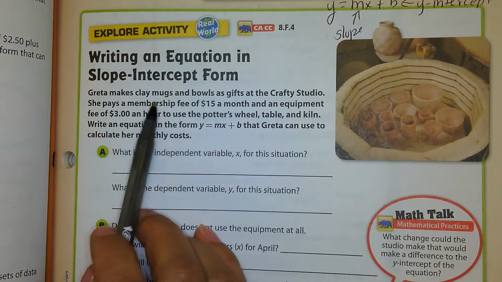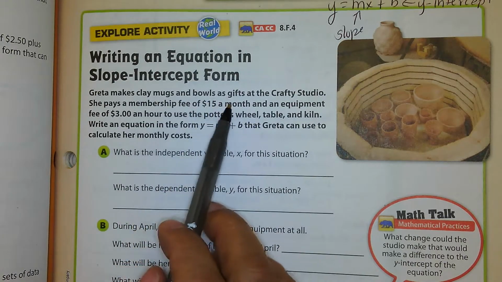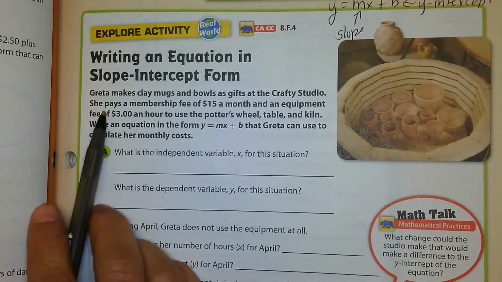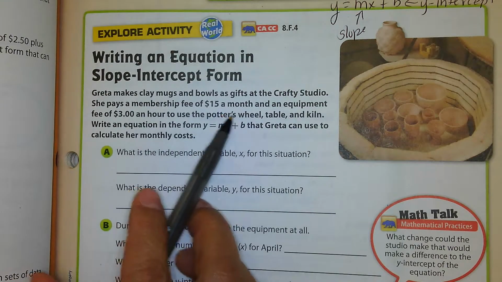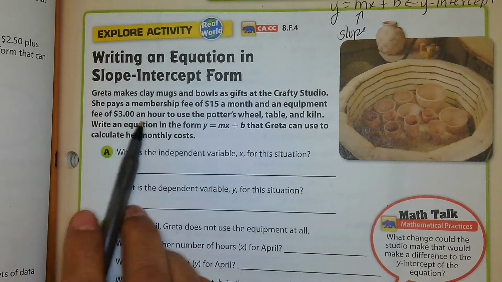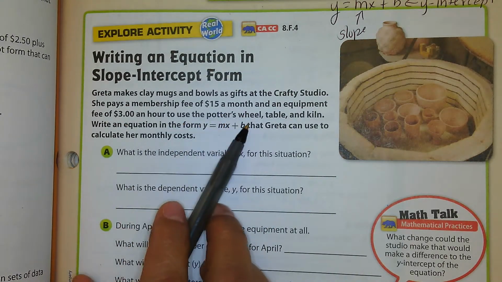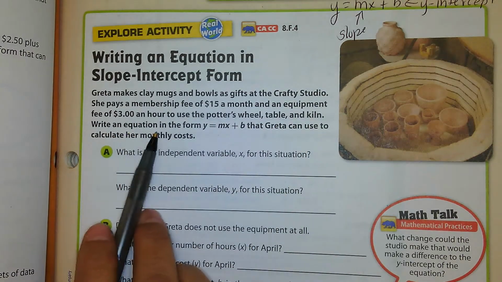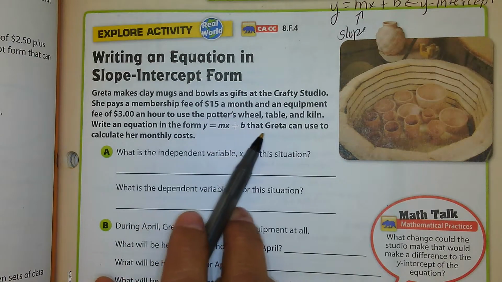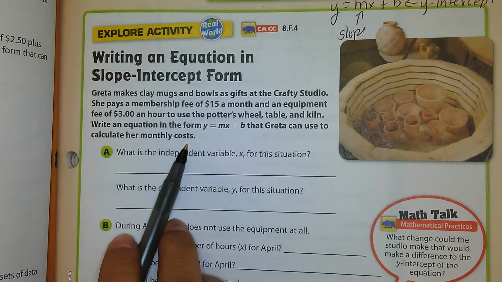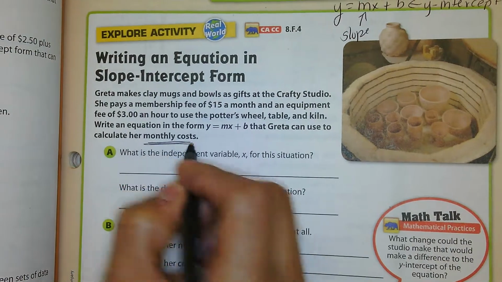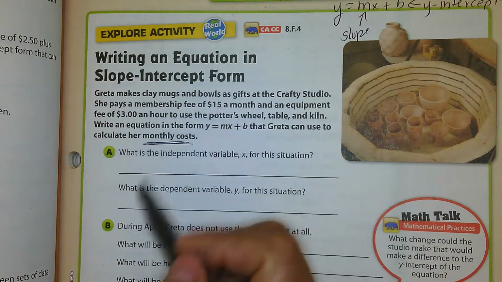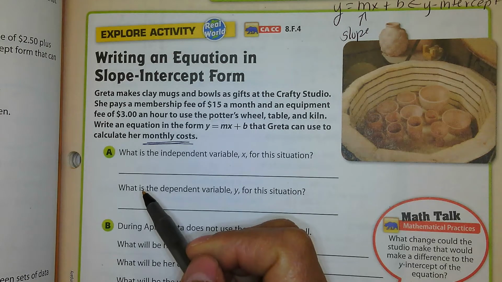It says Greta makes clay mugs and bowls as gifts at the Crafty Studio. She pays a membership fee of $15 a month and an equipment fee of $3 an hour to use the potter's wheel, table, and kiln. I don't know what that is. Write an equation in the form y equals mx plus b that Greta can use to calculate the monthly cost. Oh, monthly cost. So here I know that out of those two numbers, one is going to be the y-intercept and the other one is going to be the slope. I got to determine which one is it.